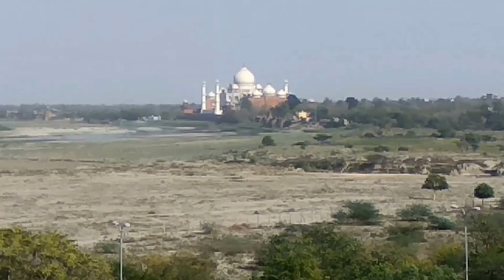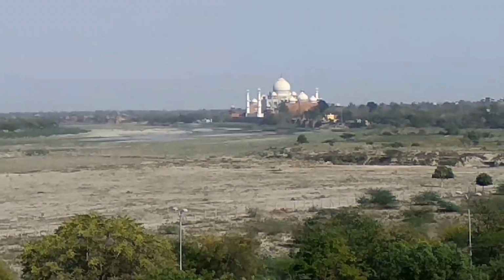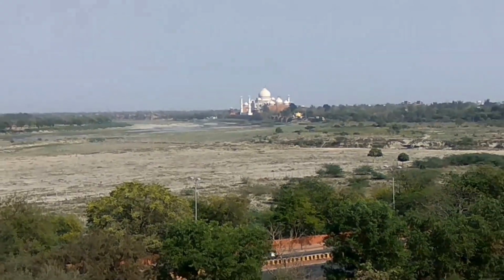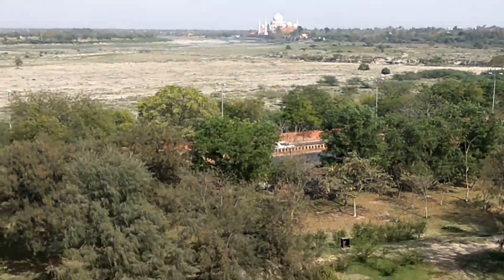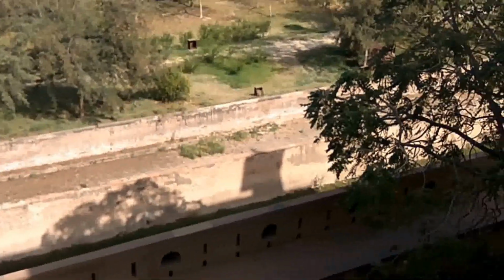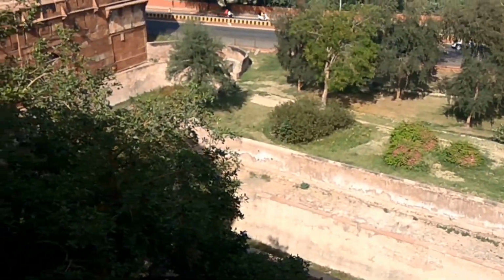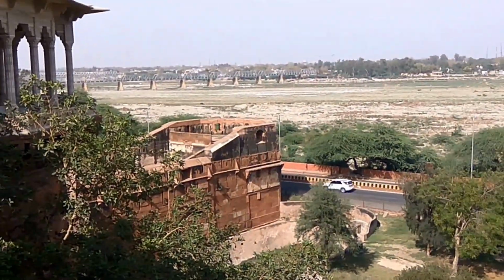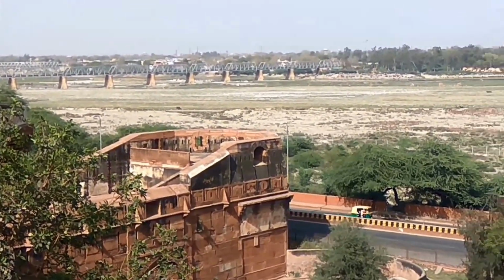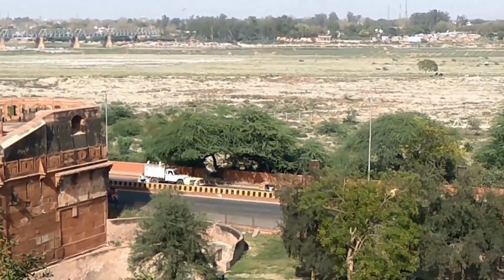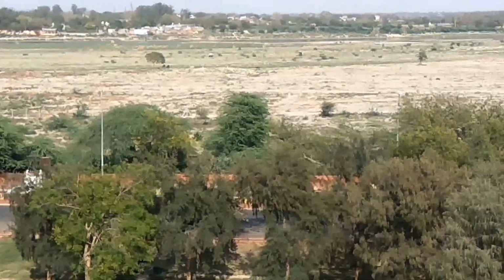It is believed that Emperor Shah Jahan, after he was dethroned by his son, was captured and kept in this fort, and he used to get a view of the Taj Mahal from a balcony.